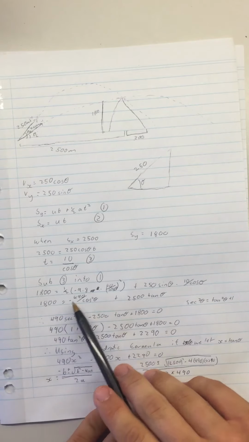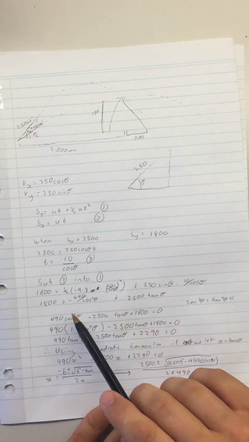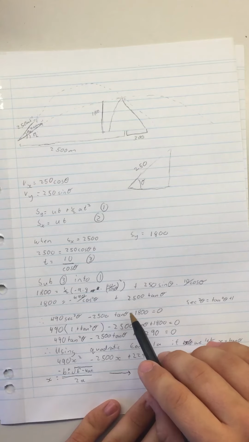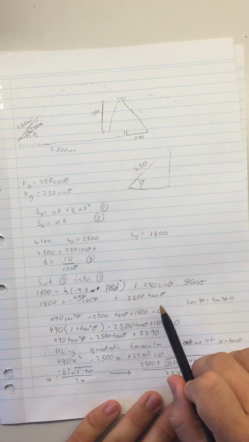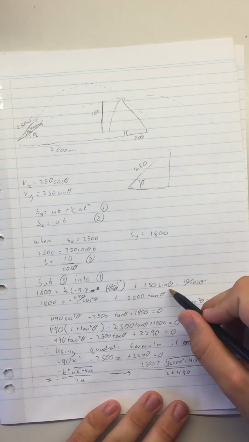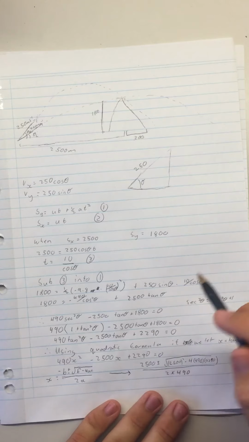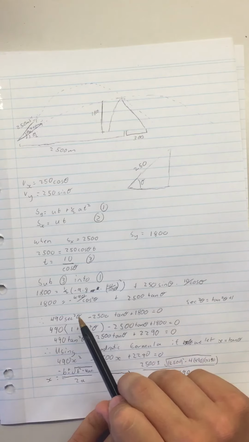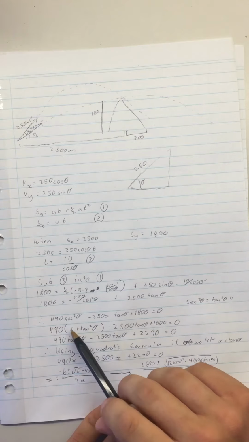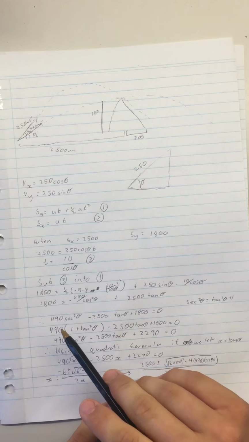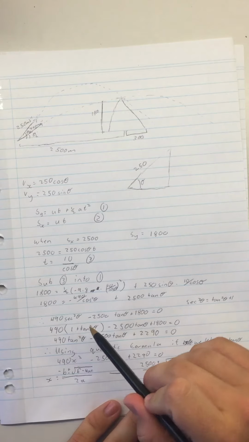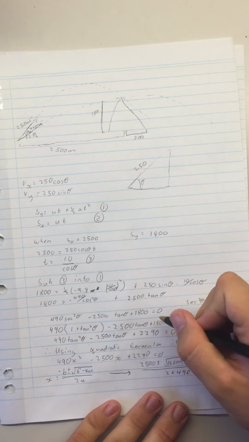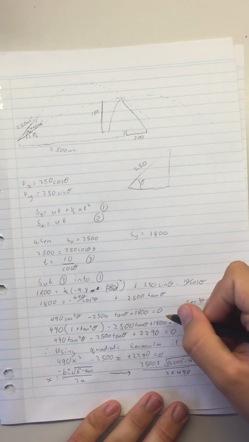Now if we follow this down, we're going to get 1,800 is equal to minus 490 over cos squared plus 2,500 tan theta. That's just because we've got sine over cos here. Now following this down further, we're going to move everything over to the left to get ourselves a quadratic. So we've got 490 sec squared theta minus 2,500 tan theta plus 1,800 equals 0.